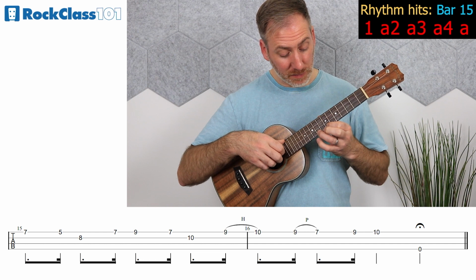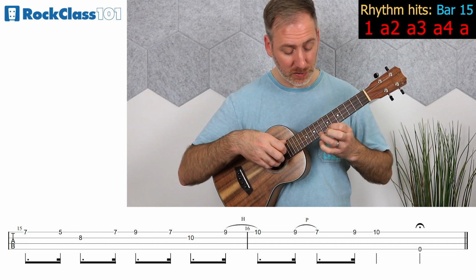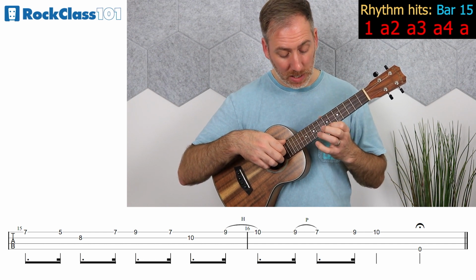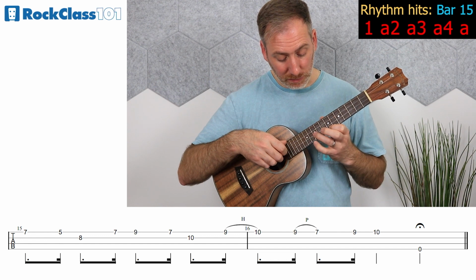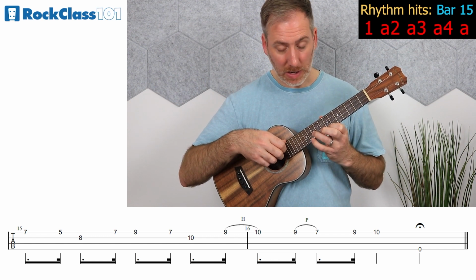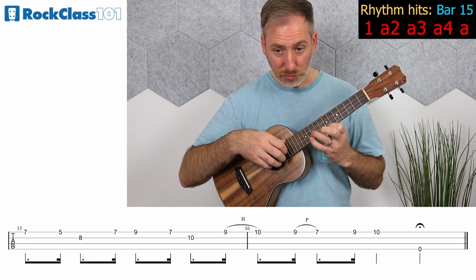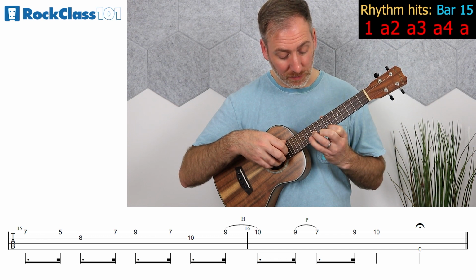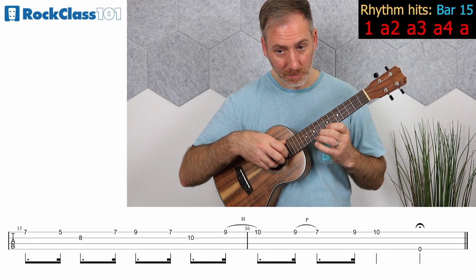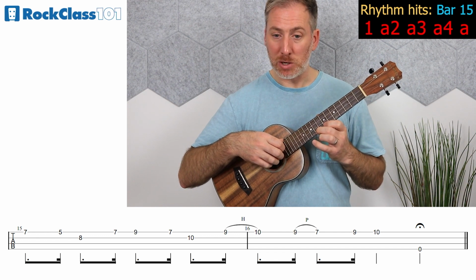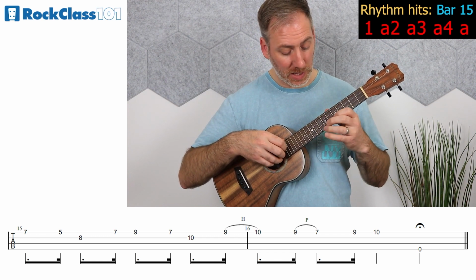Okay, keep the first finger on though because now we're going back to that A string 7th. Followed by E string 10th, so again I'd use the third finger for that, and then finish off this measure with A string 9th, which we'll use the second finger for. First and third can come off as we put that second finger on for the end of that measure. So just that measure 15 once again.